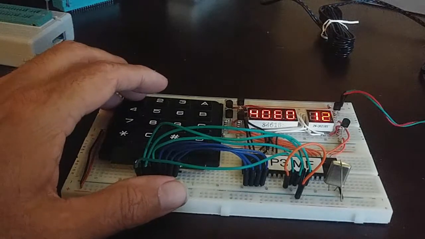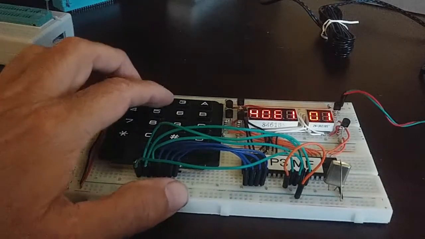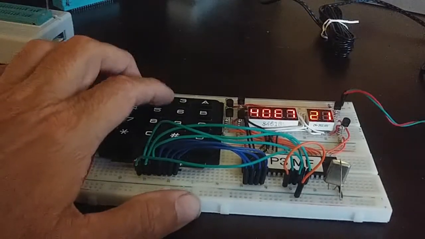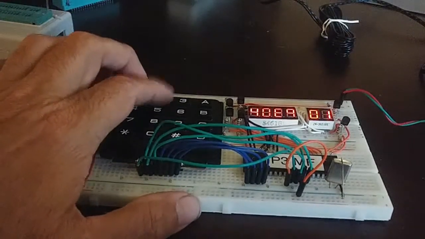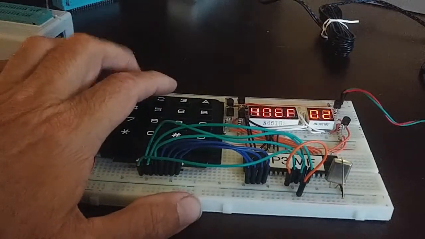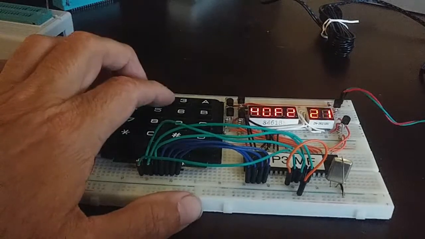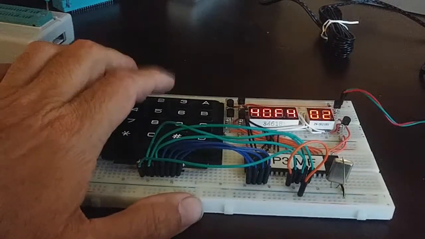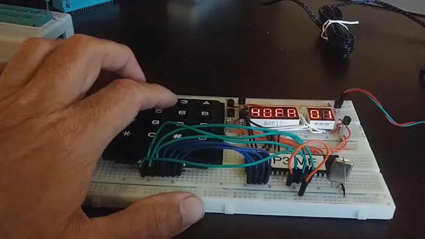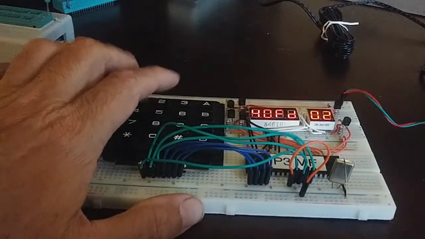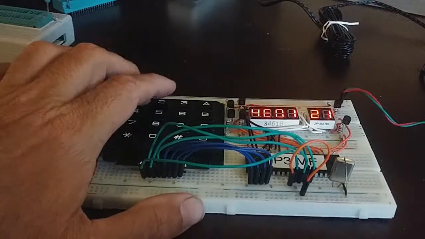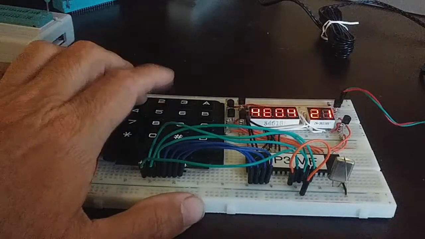So as I go along, it goes to F, and then it'll finally increment the next 7-segment display to E. And then we start all over again.